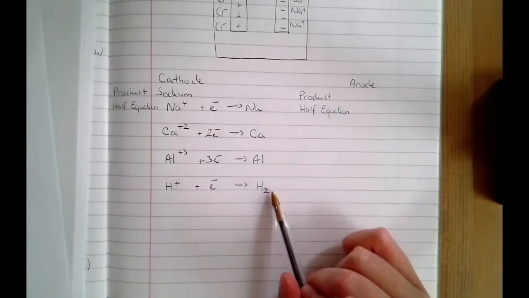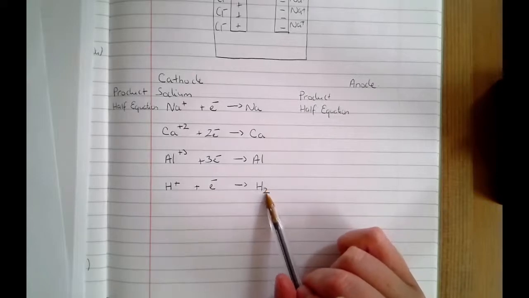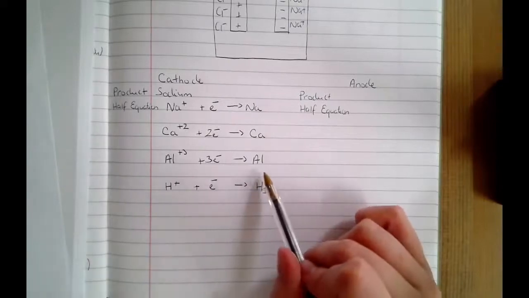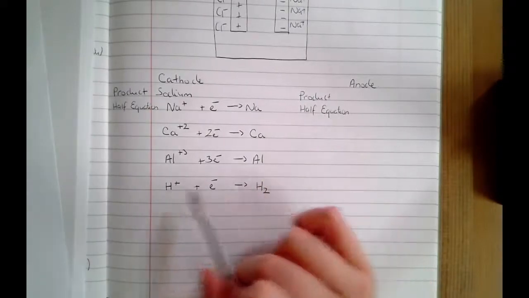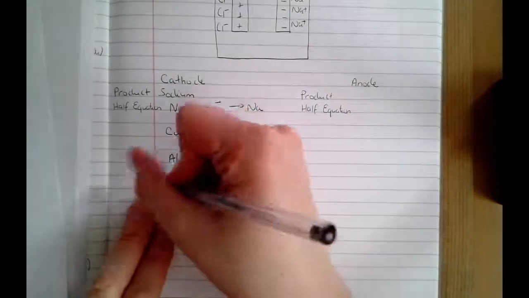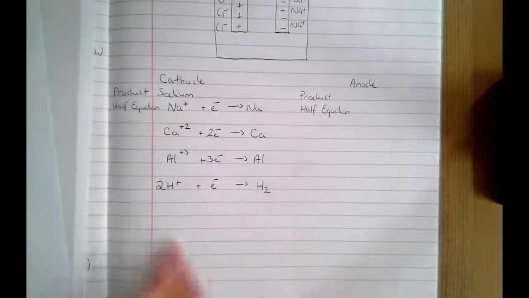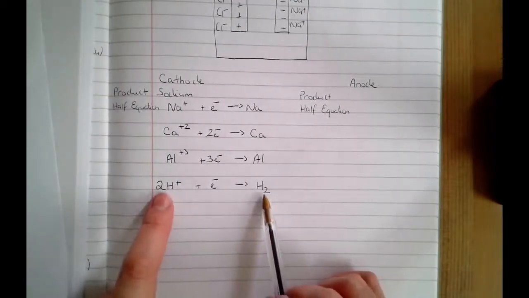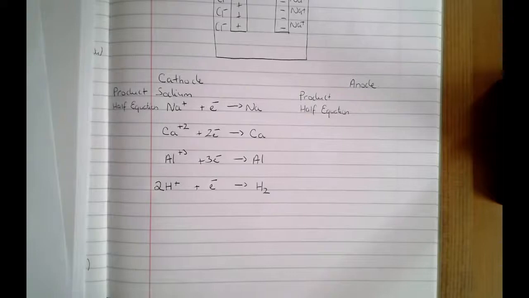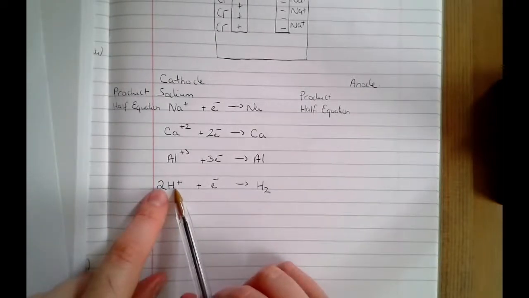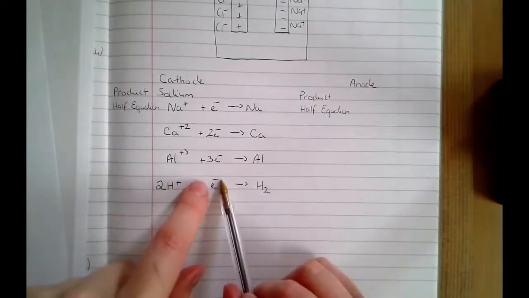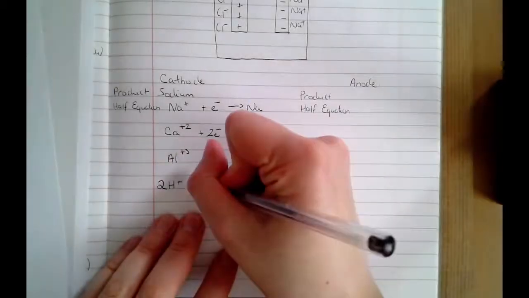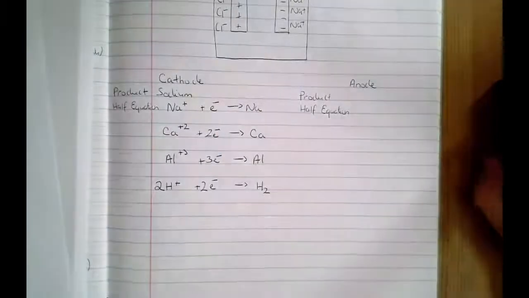When I'm balancing an equation, I never use small numbers, I always use large numbers, and I put them at the front. So if I've got two hydrogens on the right-hand side, and I need two hydrogens on the left, I would have to put a big 2 in front of that hydrogen so that I had two hydrogens on each side. If I've got two hydrogen ions, they will each need to gain one electron to form H2, which means in total, I'm going to need 2 electrons.